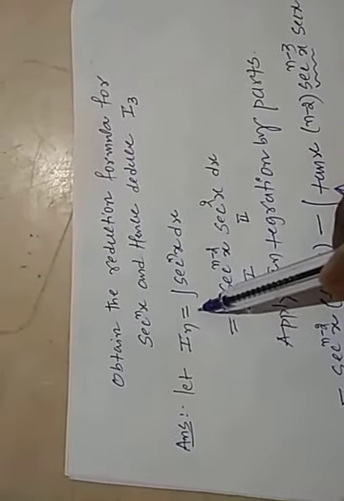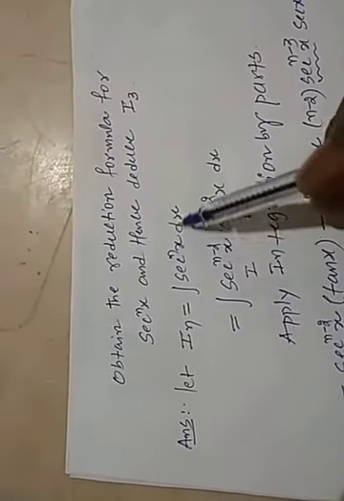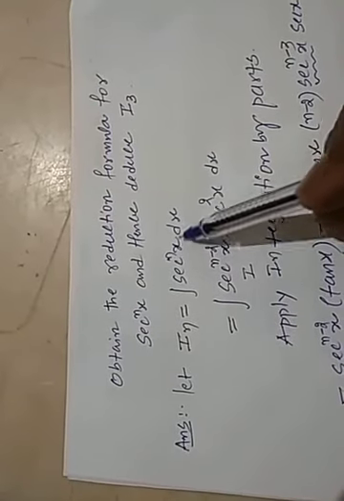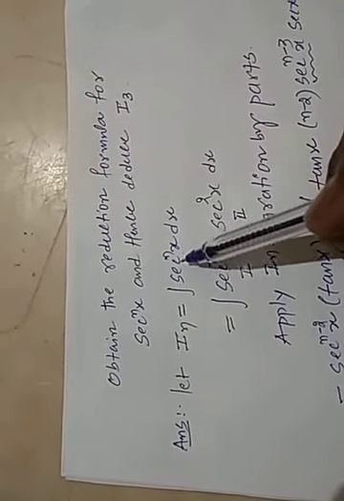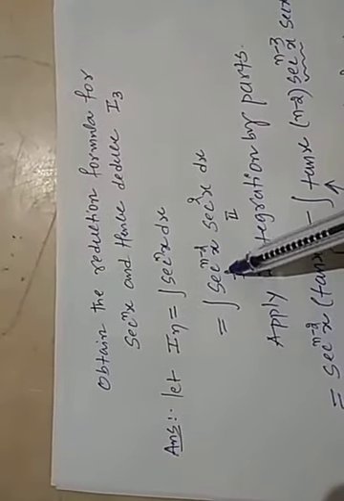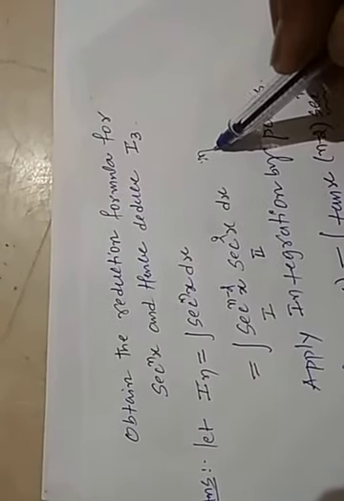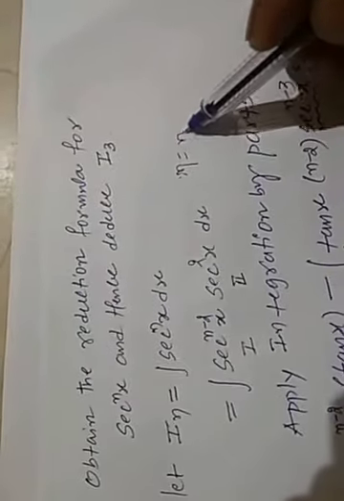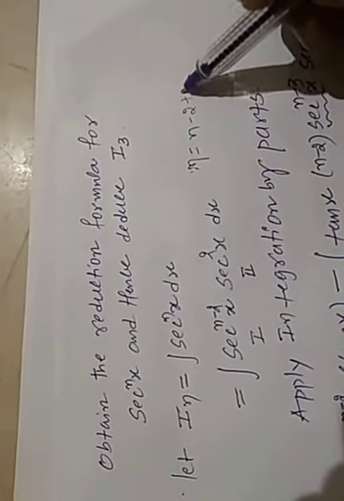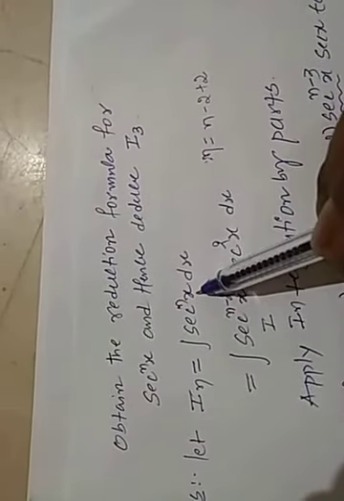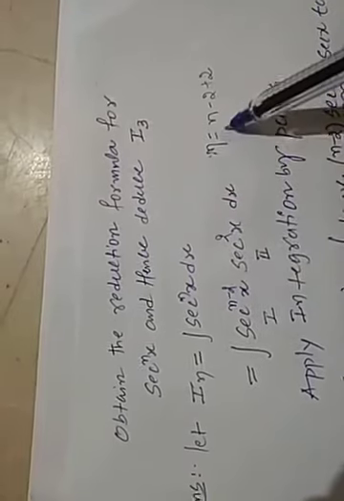I3 denotes this. First let us take In equal to the integral of secant raised to the power of nx. Now let us rewrite this secant raised to the power of nx as secant raised to the power of n minus 2 x times secant square x, because n can be written as n minus 2 plus 2. For secant and cosecant you have to write like this. Plus 2 and minus 2 cancel, you will get n only.